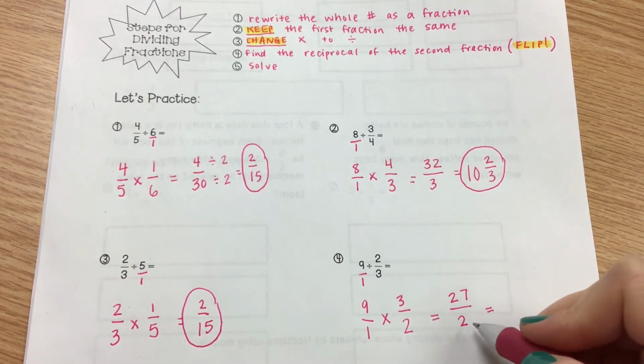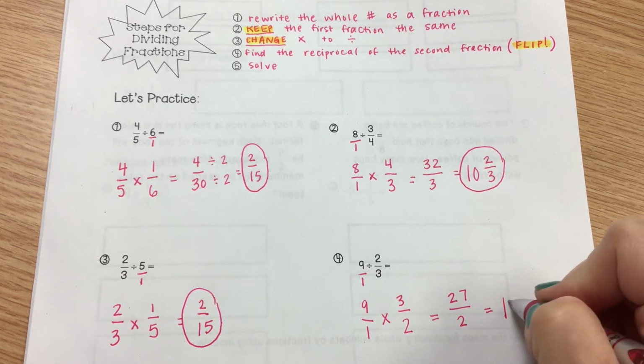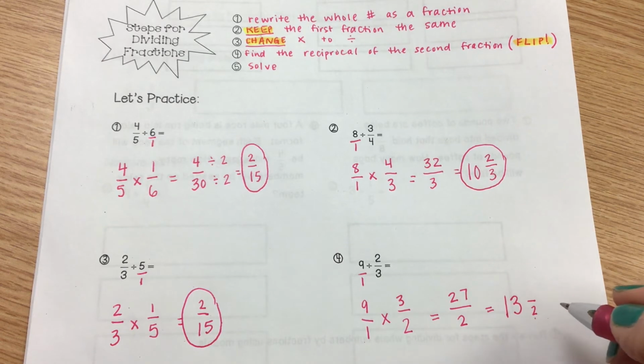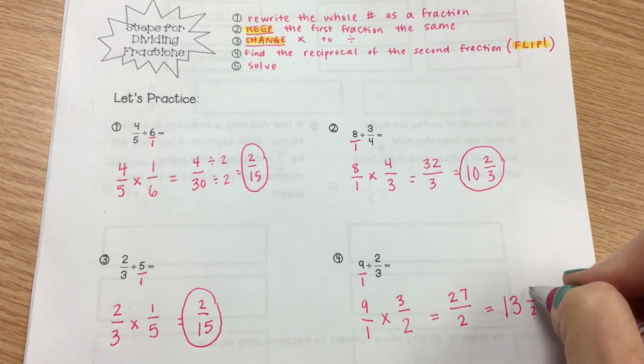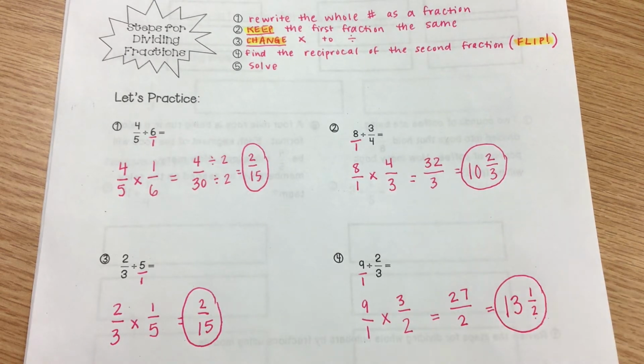All right, now how many times can 2 go into 27? That is 13 times. 2 times 13 is 26. One more gets us up to 27, so my answer is 13 1/2.